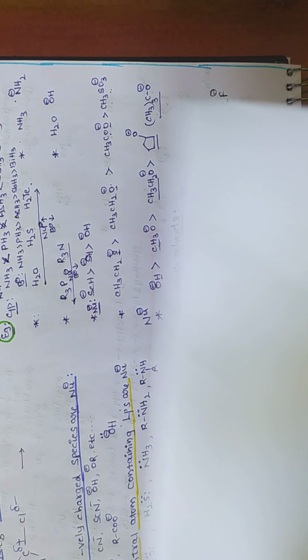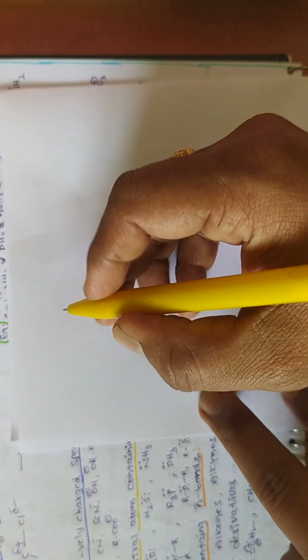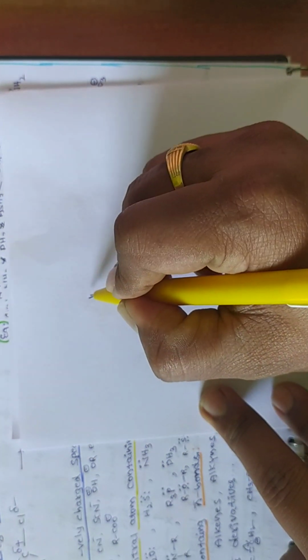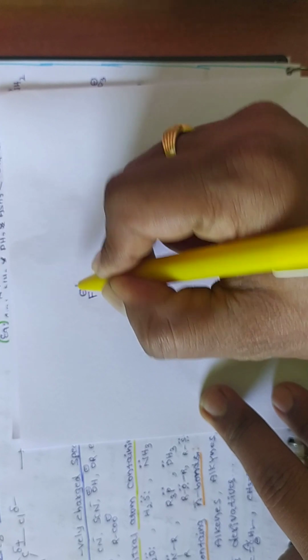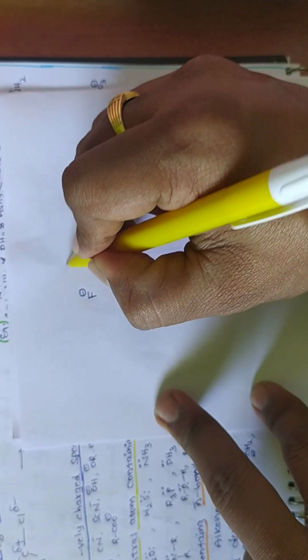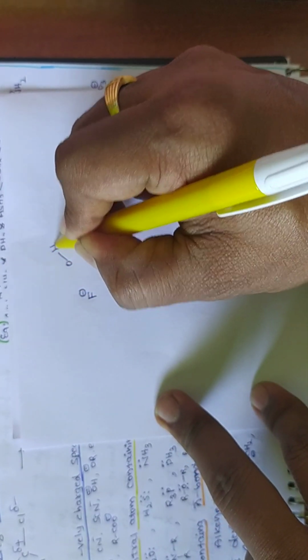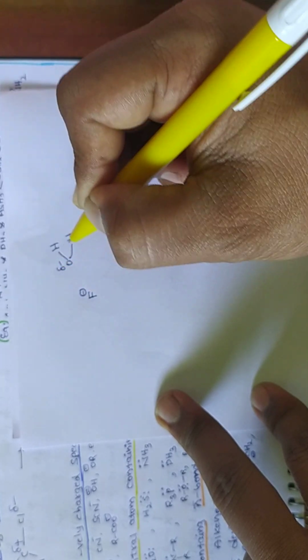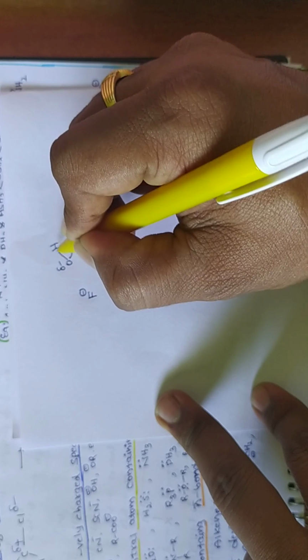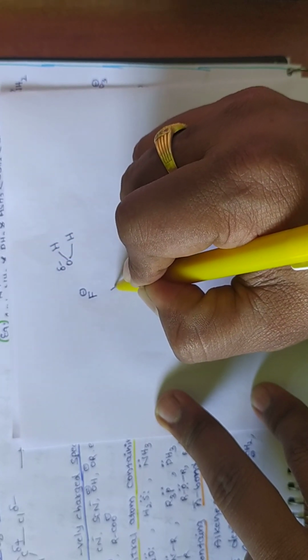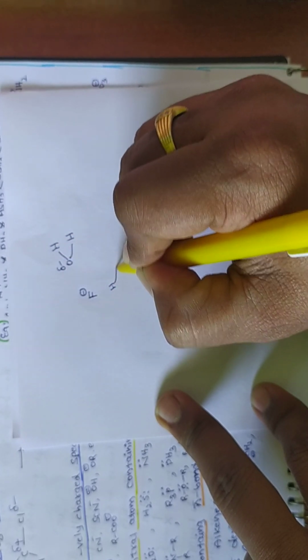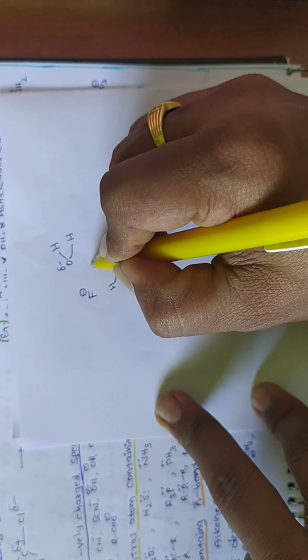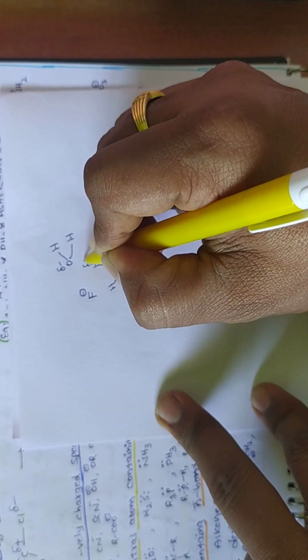Why in a polar solvent? Now I am taking fluorine, F minus, in a polar solvent. The best example of a polar solvent is water. This has a minus charge. If you are taking water, the molecules are like this: oxygen, H, and this is H plus.